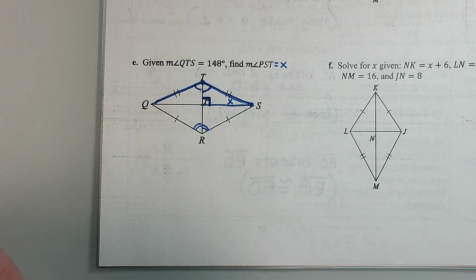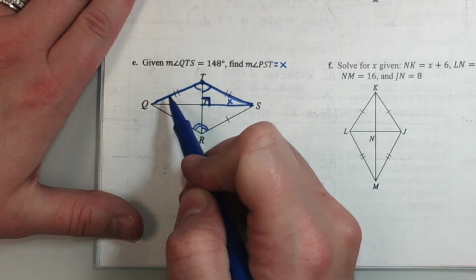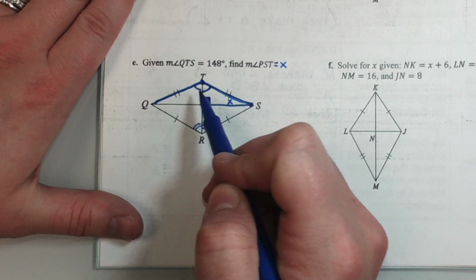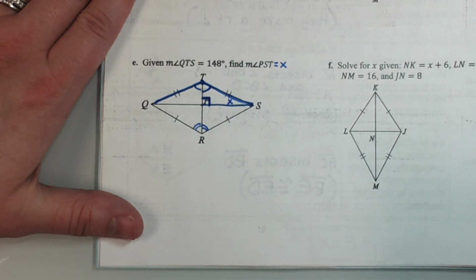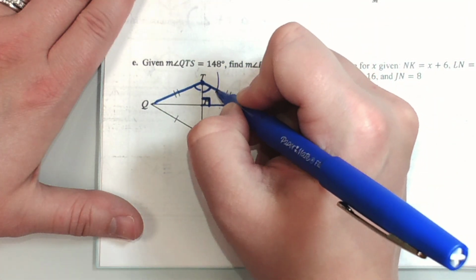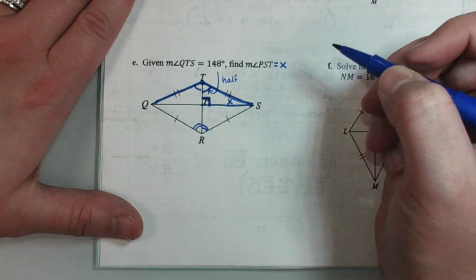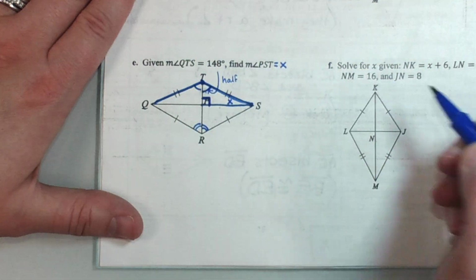Not quite. Mine is like half. The full thing's 148, and if those 2 parts of it are the same, then the 2 parts are half of it. It's 74 degrees. It's half of this. So now I've got a 74 degree angle there.